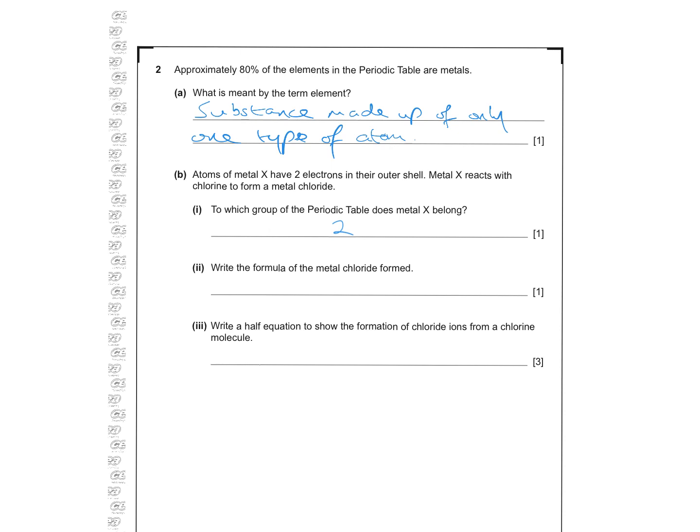The formula for the metal chloride, well, the metal is X and it's a metal chloride. X will have a valency of 2. So if we swap the valencies over, the 2 goes after the chlorine, and chlorine has a valency of 1, which we don't put in. So it's just XCl2. And then part 3, a half equation, so that means there's going to be e minus somewhere, to show the formation of chloride ions. So the arrow, the formation of chloride ions. And they are formed from a chlorine molecule, so the Cl2 goes on the left.